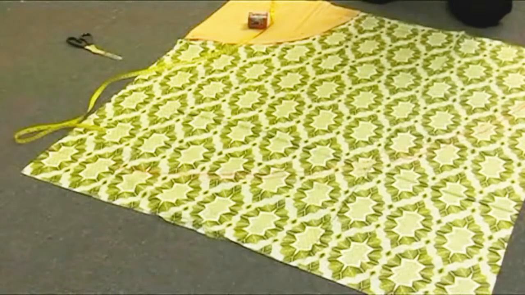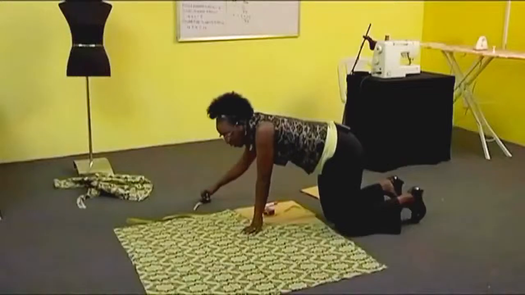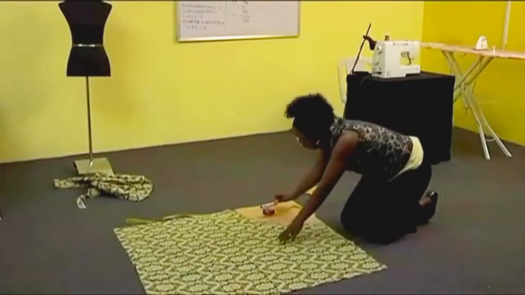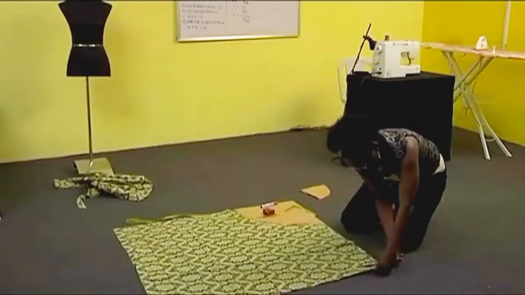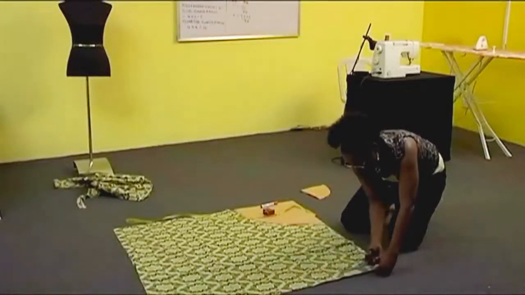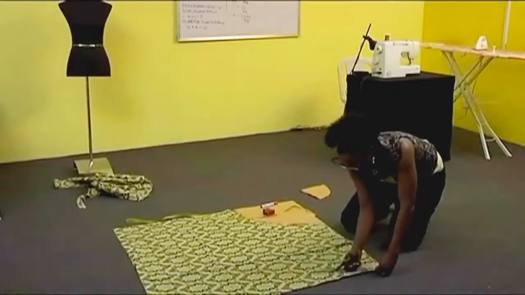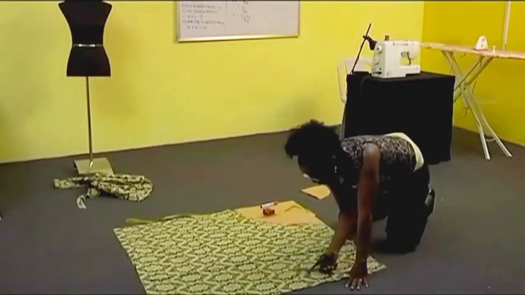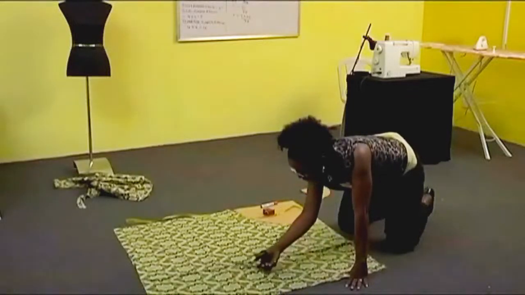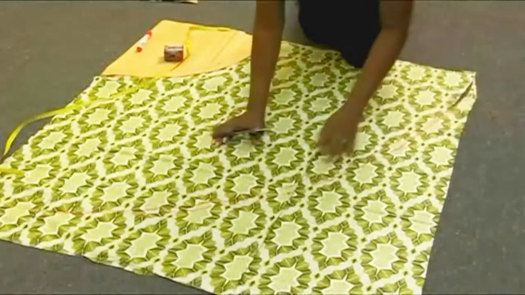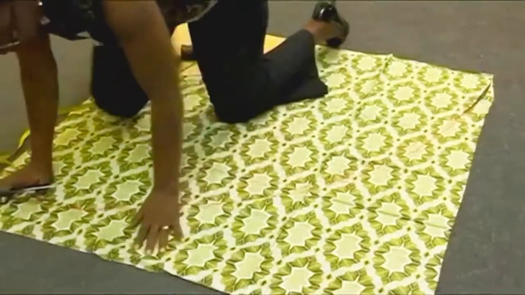Can you see that? So we'll now cut it out. Let me go from this side. Don't forget to cut slightly above the red line so that your fabric is not stained. Come this side and finish it up.